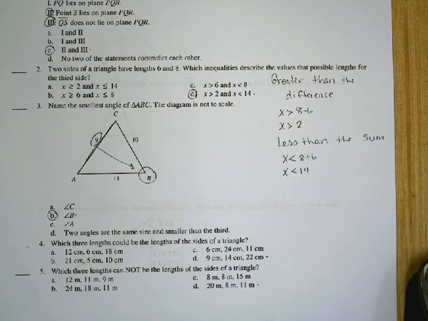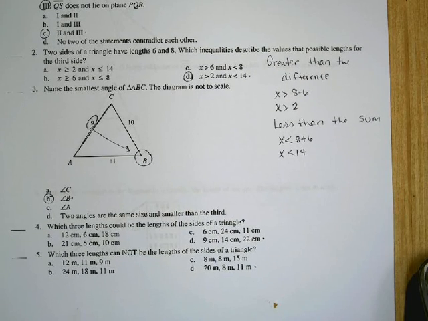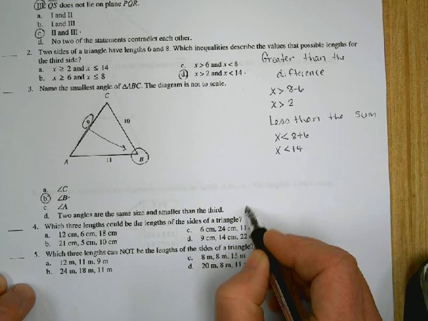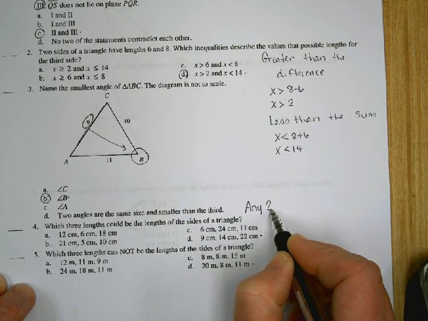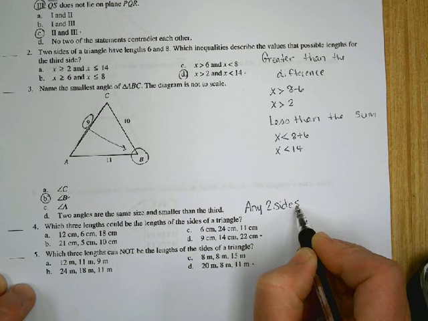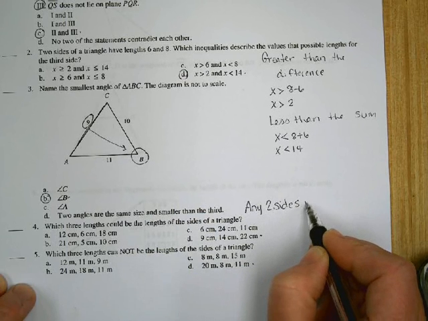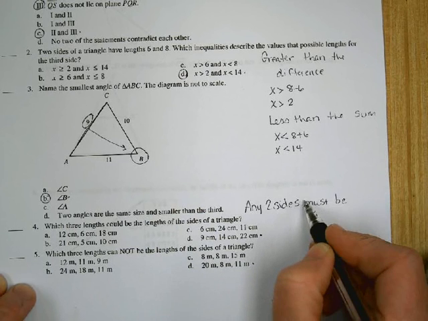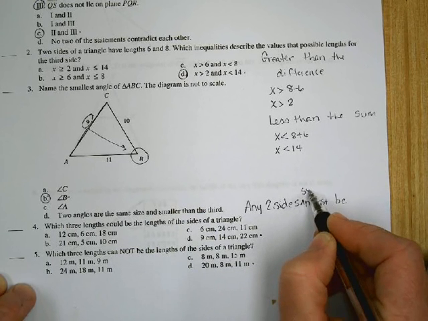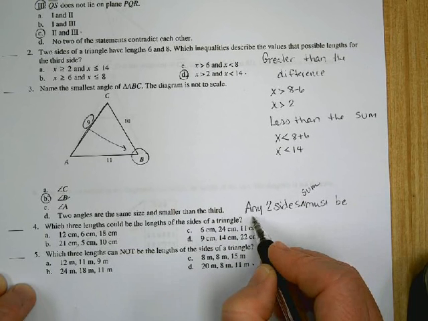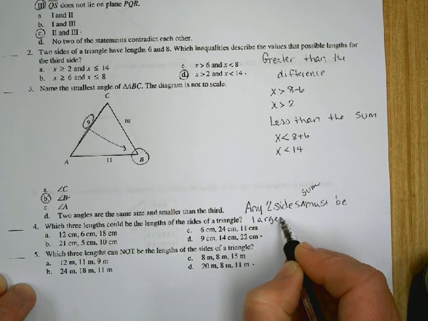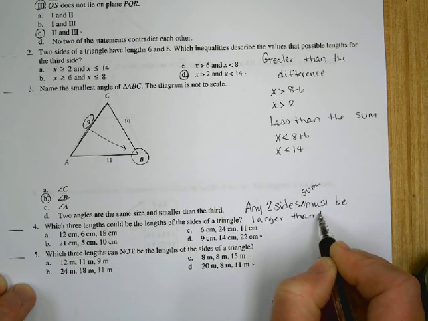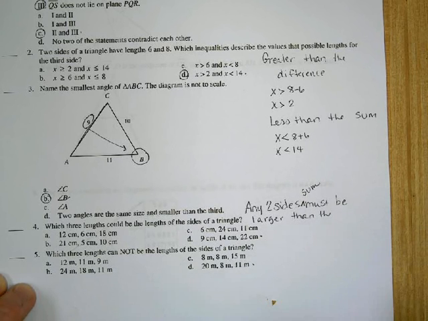Number 4. Which 3 lengths could be the lengths of the sides of a triangle? Remember, any 2 sides' sum must be larger than the third side.